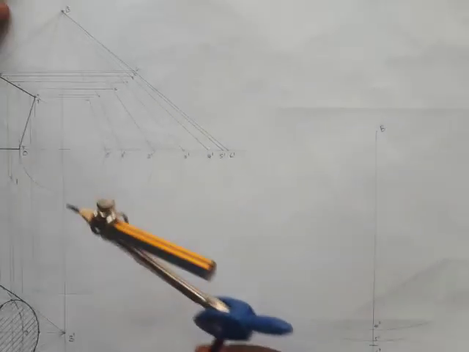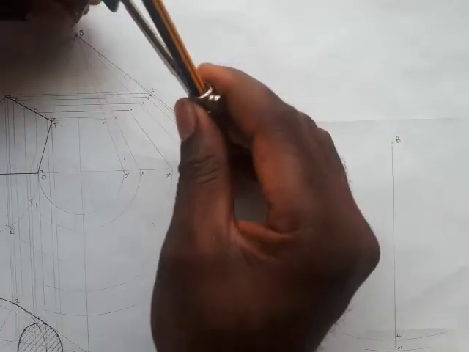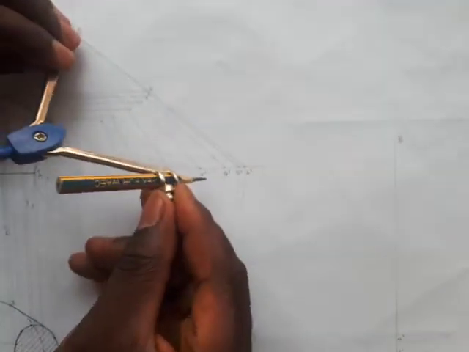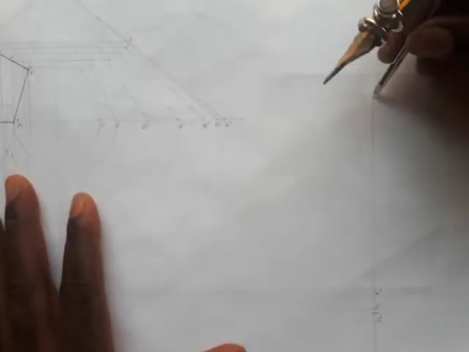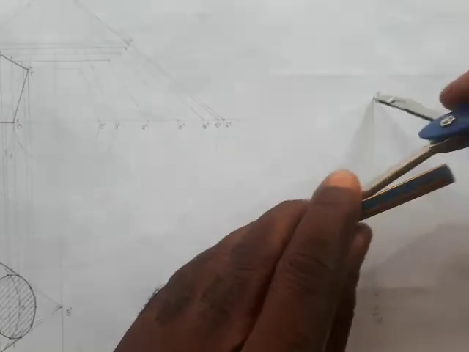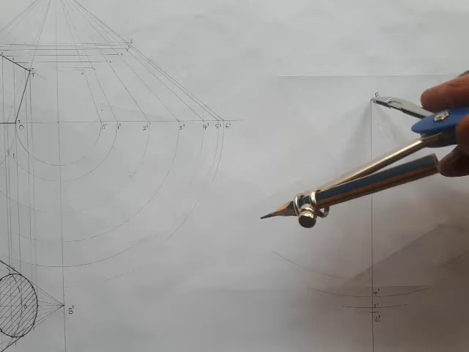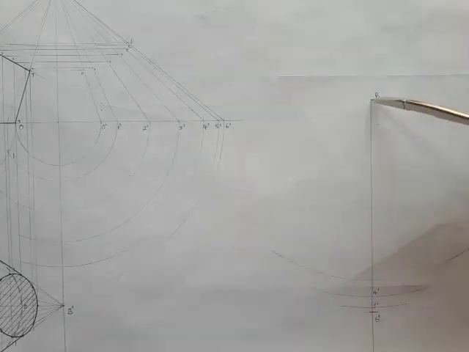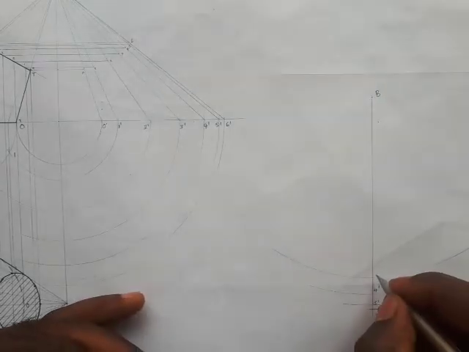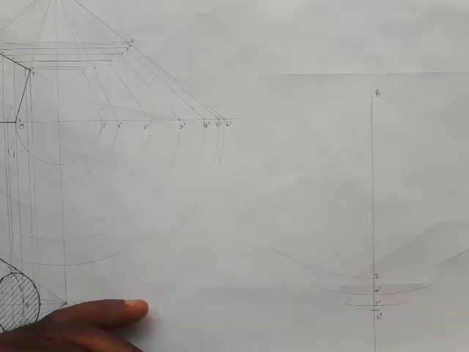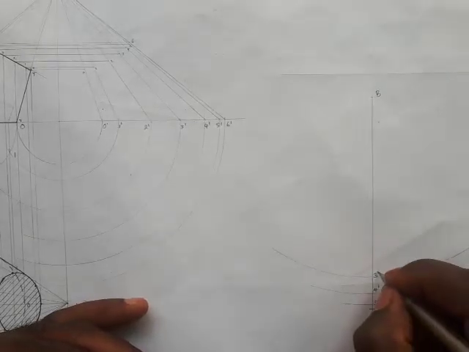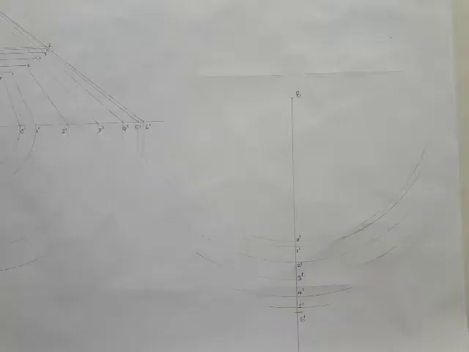Then continue with the process. Needle on B, stretch to 3 prime. Come over here, you needle on B, you draw an arc for 3 prime. You see the arc is getting longer. Just continue drawing the arcs like that. So this is my 3 prime. I'm going to repeat all of that for 2 prime and 1 prime just to keep this video short. So that's it, all the way to 0 prime. Do not miss 0 prime.